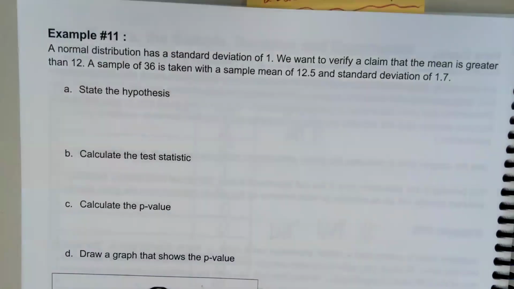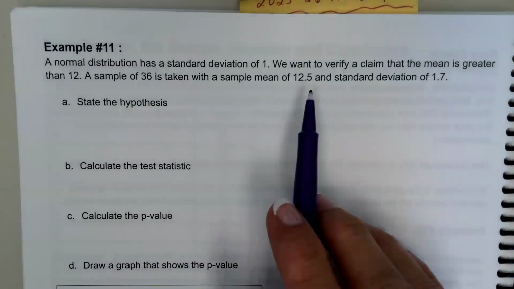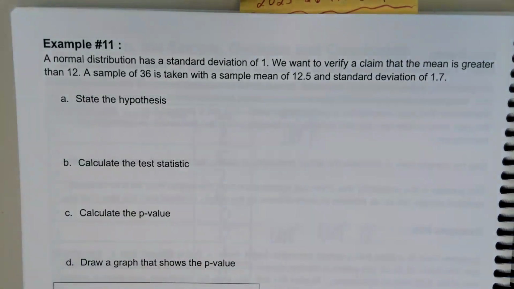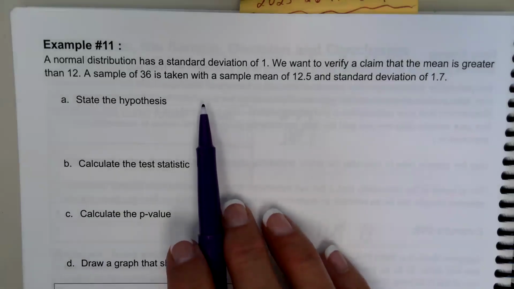Let's look at example 11. It says a normal distribution has a standard deviation of 1. We want to verify a claim that the mean is greater than 12. A sample of 36 is taken with a sample mean of 12.5 and standard deviation of 1.7.